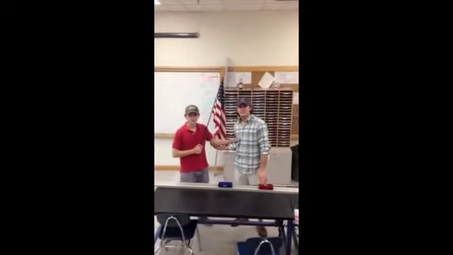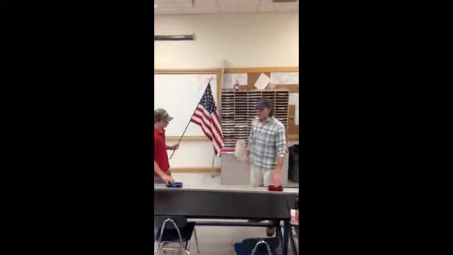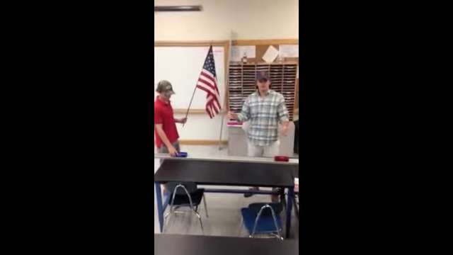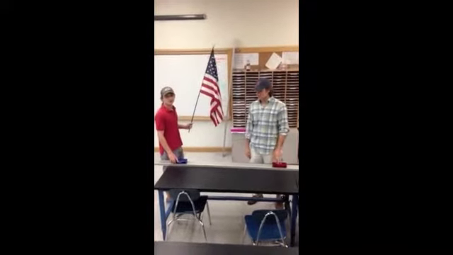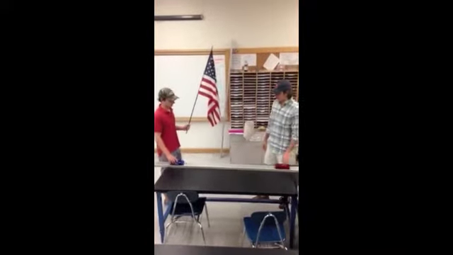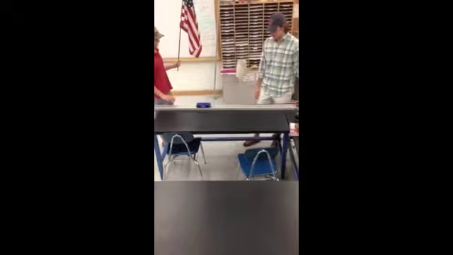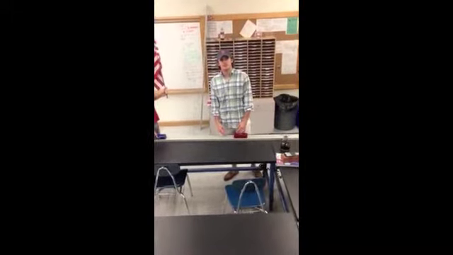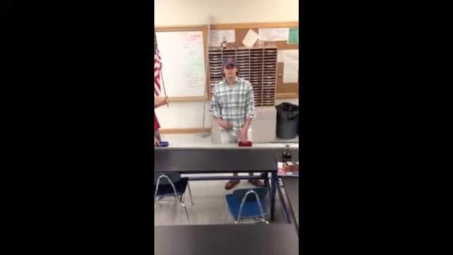Hello, class. We'll now be looking at elastic collisions. So in an elastic collision, the two objects bounce off each other, and the KE is conserved in the system as well as the momentum. So here we go. That didn't work out well. Alright, so as you can see, the initial speed of each car is replicated in the opposite direction after they make their collision.